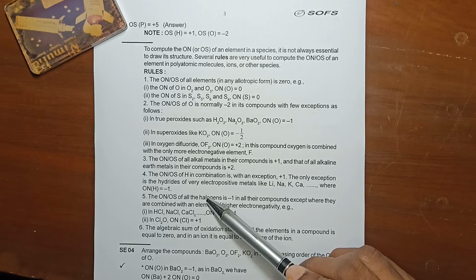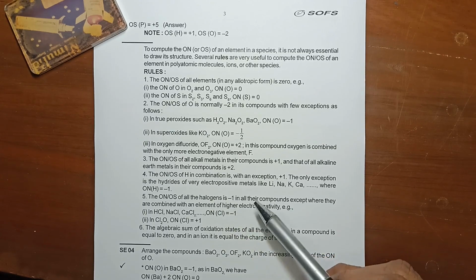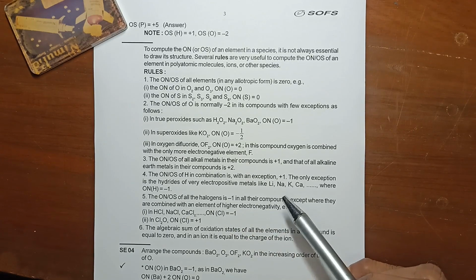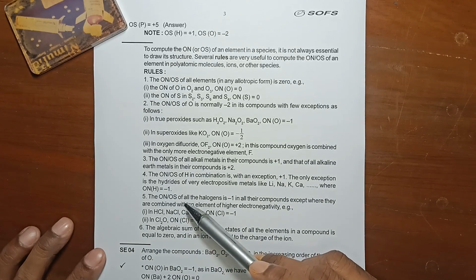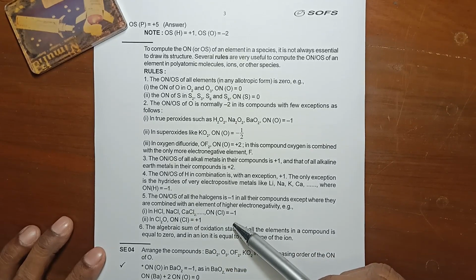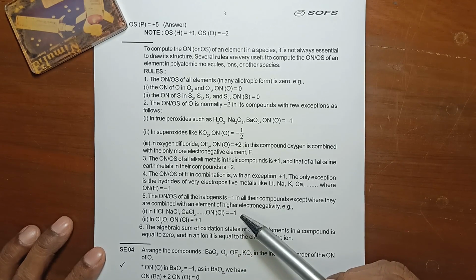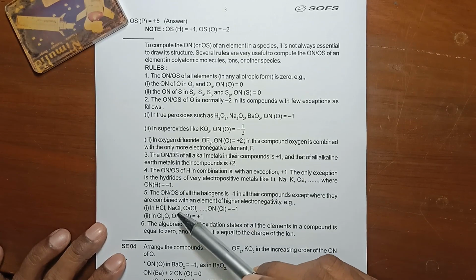When hydrides are formed by hydrogen with strongly electropositive metals like lithium, sodium, potassium, etc., it will be -1. For sodium hydride, NaH, sodium is +1, so hydrogen will have -1 charge.